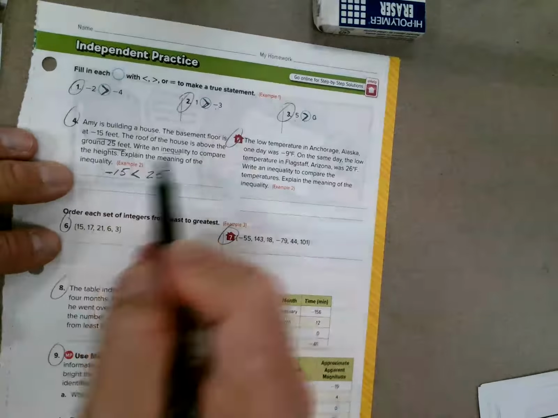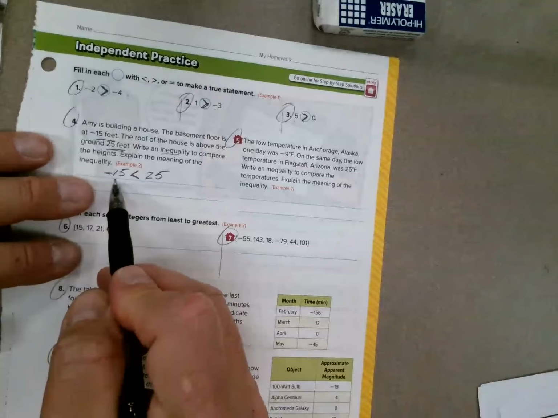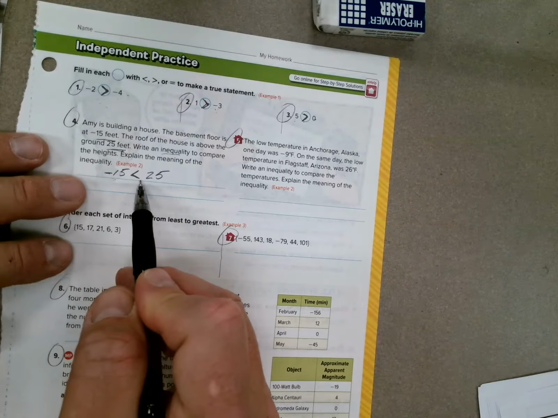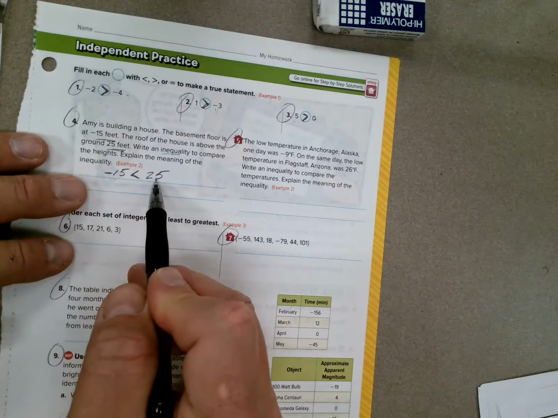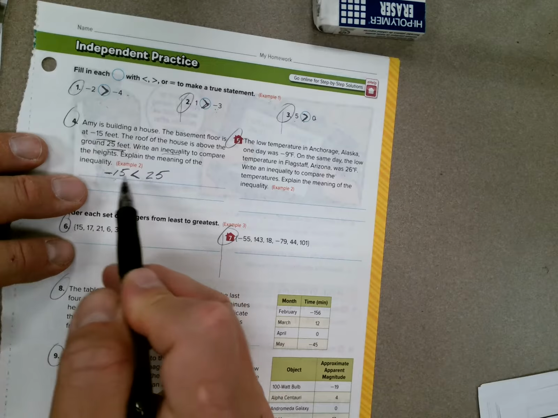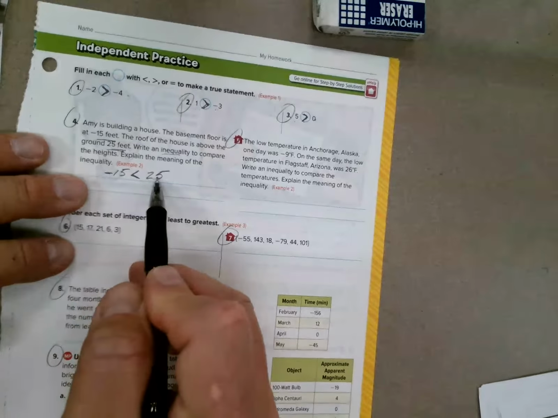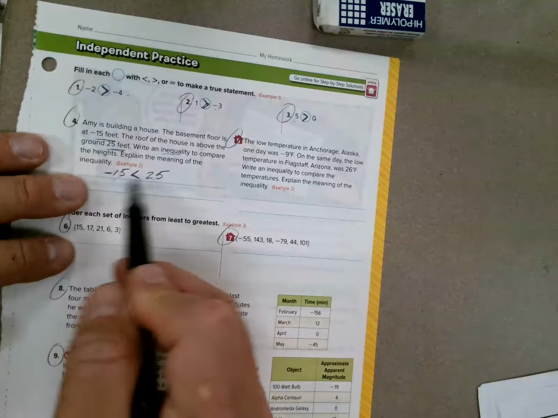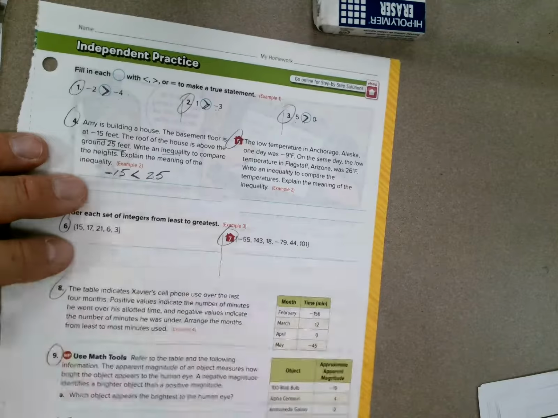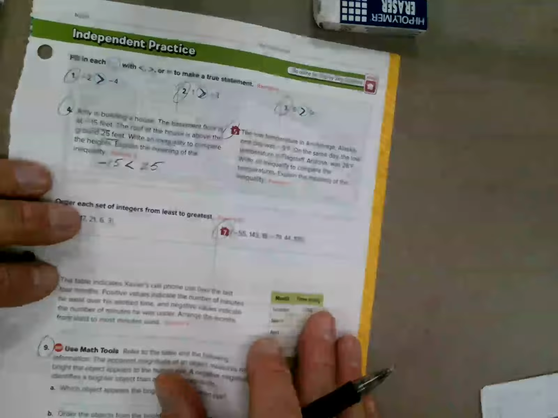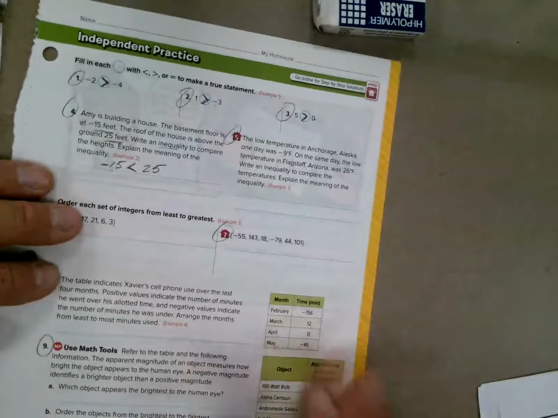And the meaning is simple. -15 is 15 feet below the ground. The house is above 25 feet, so the top of the house goes to 25 feet. The total house height, if we were to add these together, would be 40 feet high, and that's where the confusion will come in because 15 plus 25 is 40 feet high.